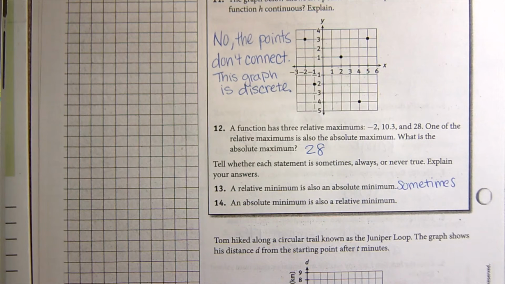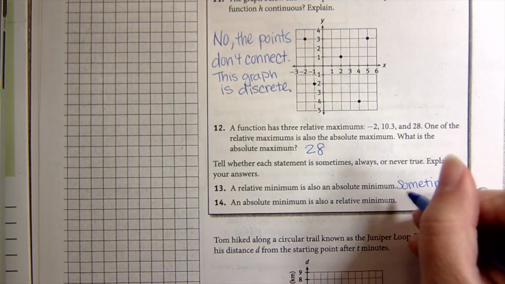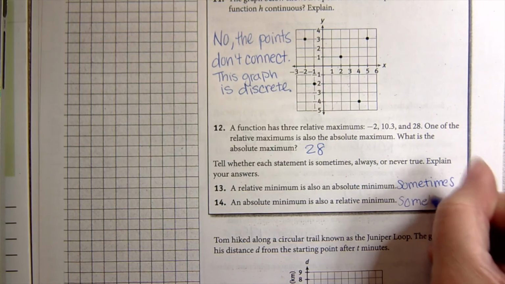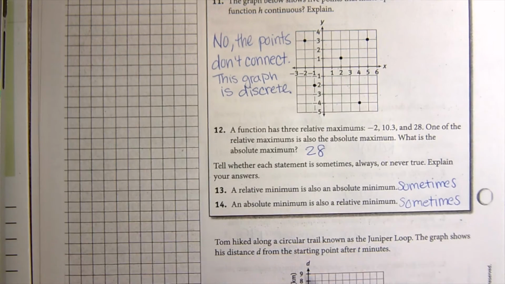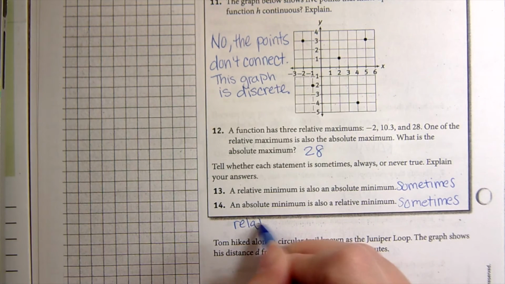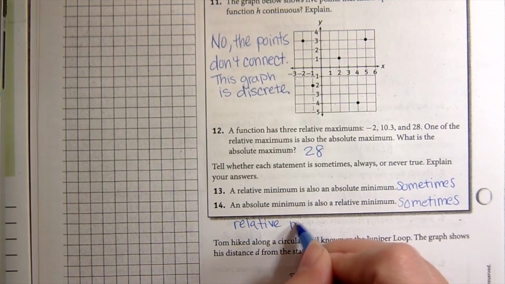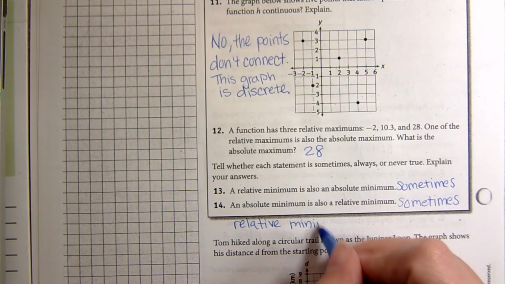What disqualifies it? Why does it make it sometimes? If it's an endpoint, then it can't be relative. Right. The relative minimum will never be an endpoint, but an absolute minimum can. What about an absolute minimum is also a relative minimum? That's also sometimes, basically for the same reason. It has to do with the endpoints, because relative minimums cannot be endpoints, but absolute minimums can.